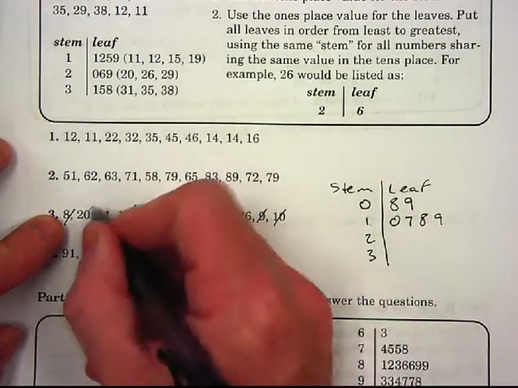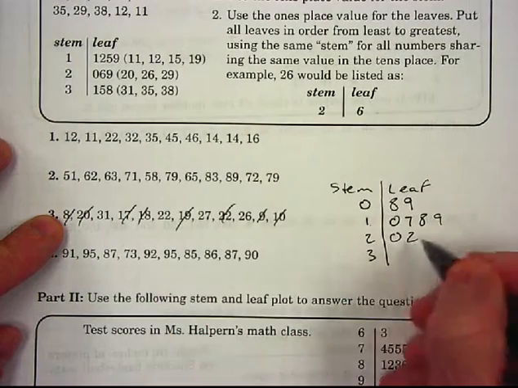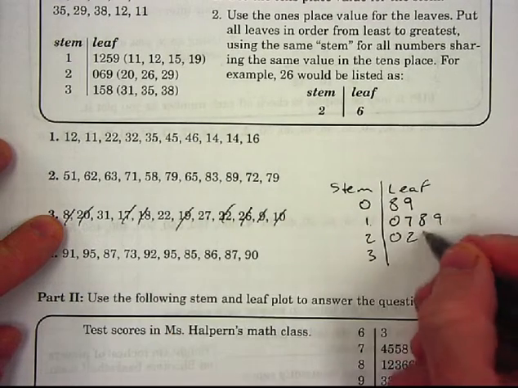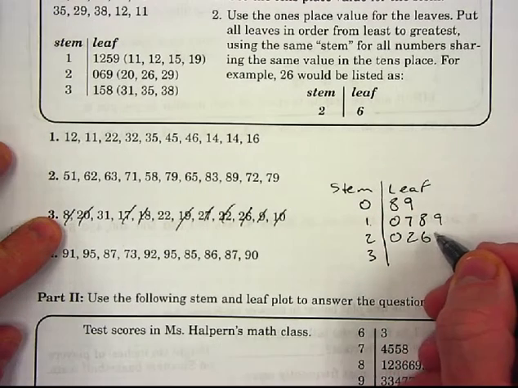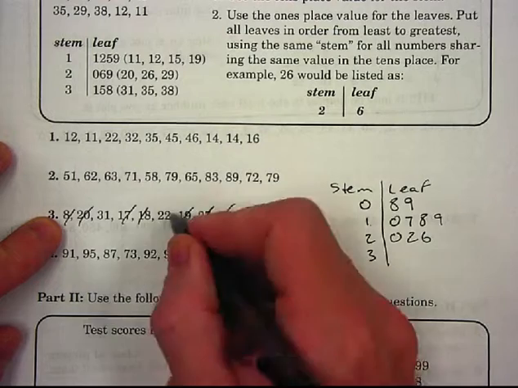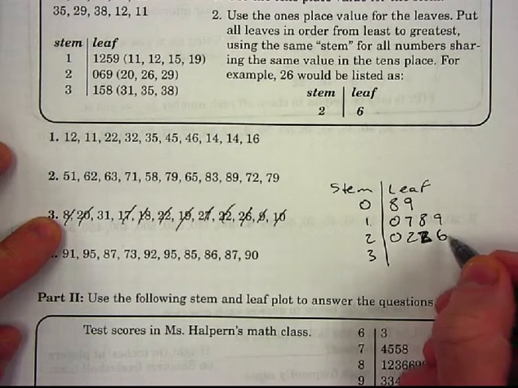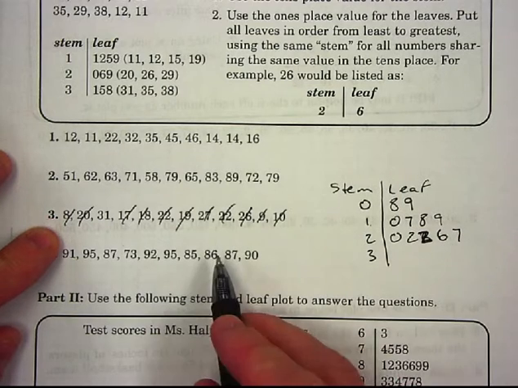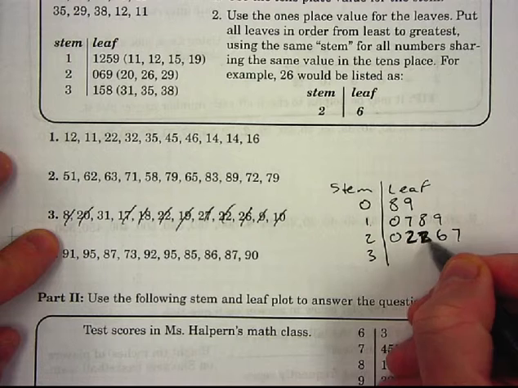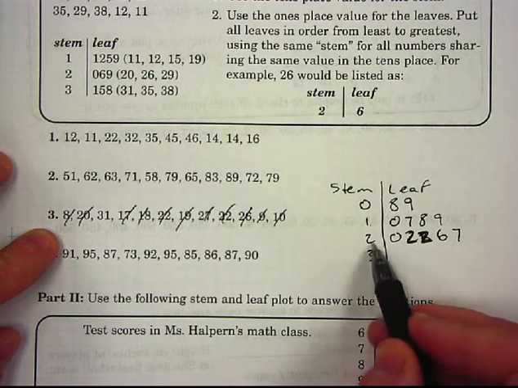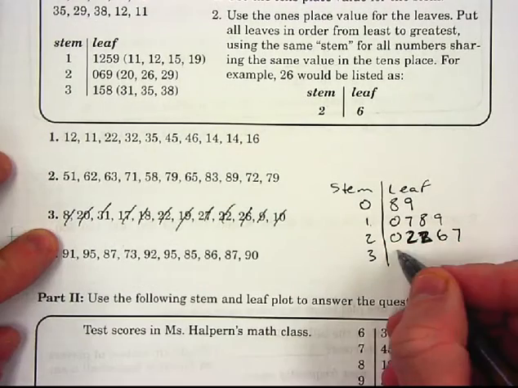Okay, for the 20s I have 20, 22, 26, 27. I made a mistake. There's two 22s here, so this should be another 2, then 26, then 27, because if you have 22 occurring twice, you want that leaf to be shown twice. So we have 22 and another 22. And then in the 30s, I just have 31.